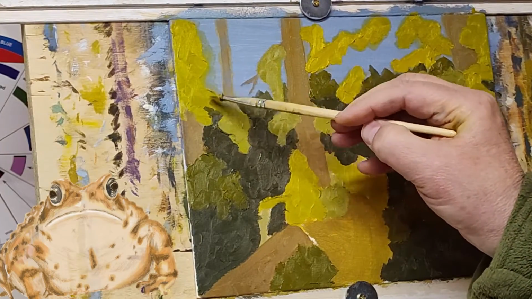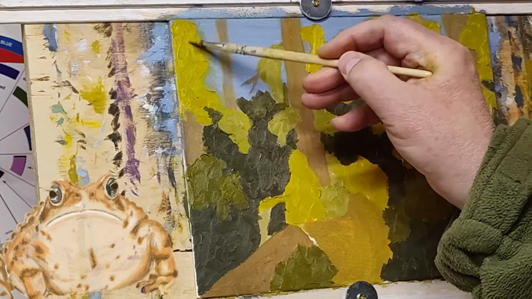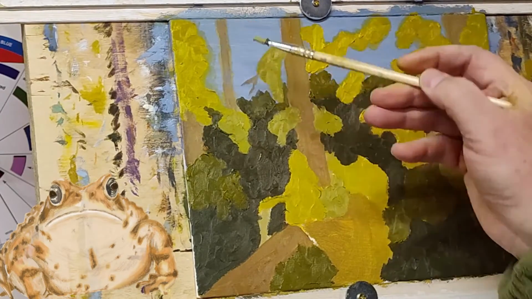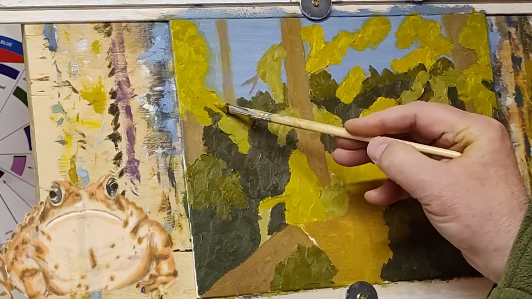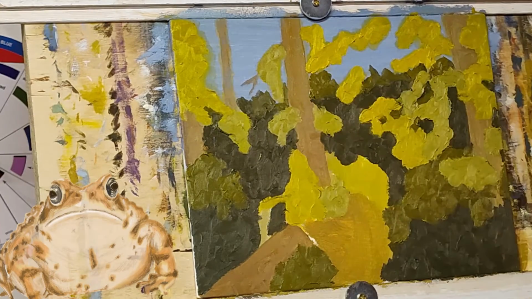Again, not straight out of the tube yet. I don't want to do that till the last. If I'm going to use straight out of the tube, I want to save that to the end for special highlights and to create emphasis.